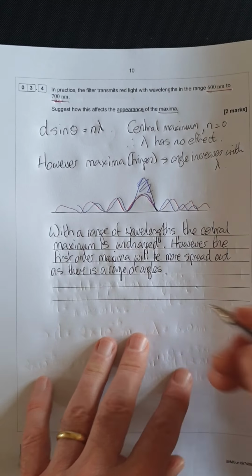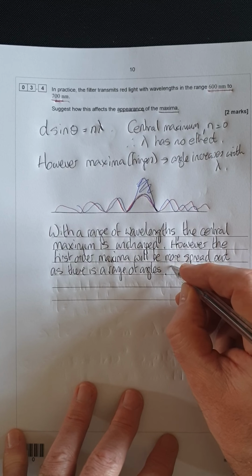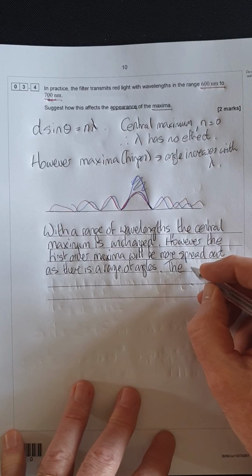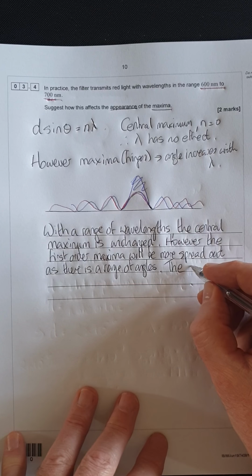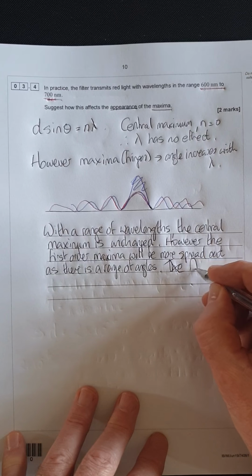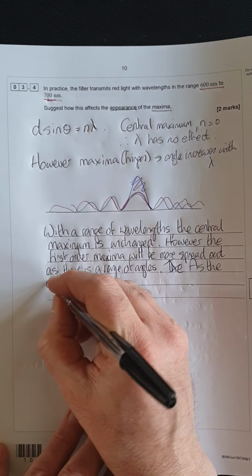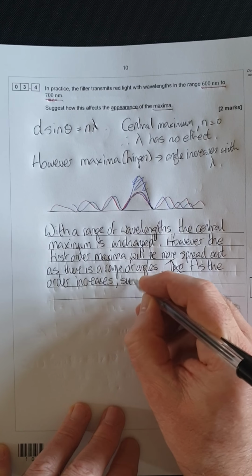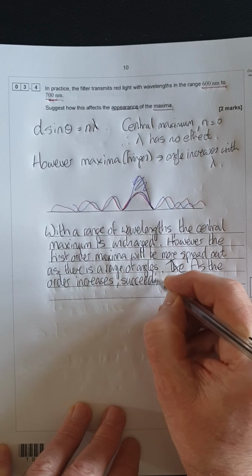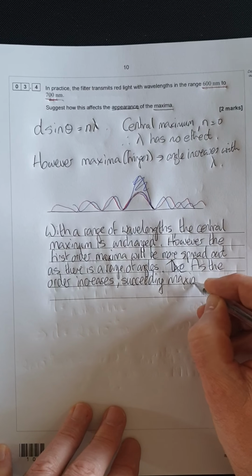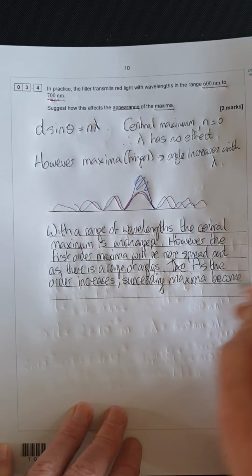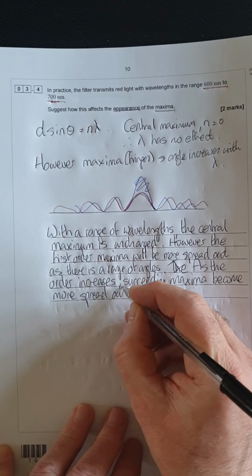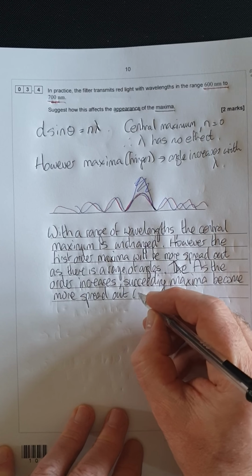Then we can say that, let's put it this way, as the order increases, succeeding maxima become more spread out, or could say broader.